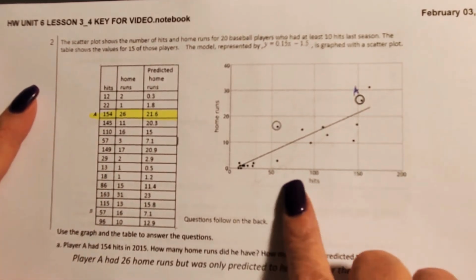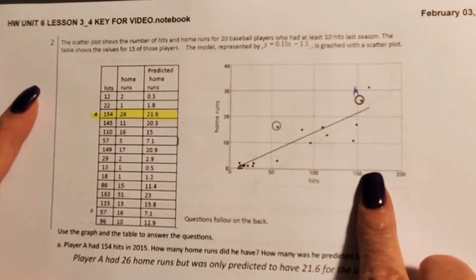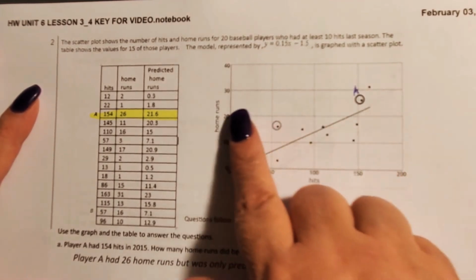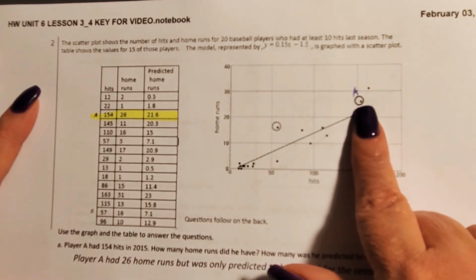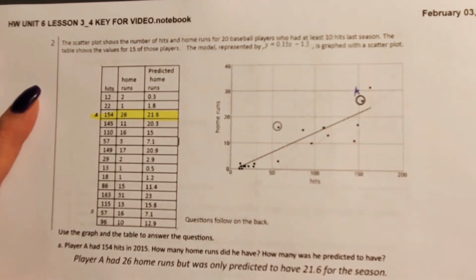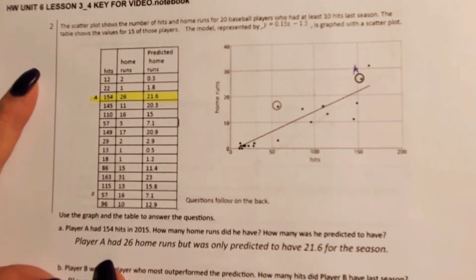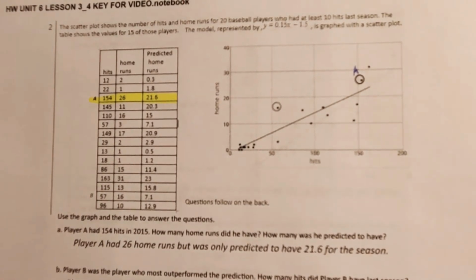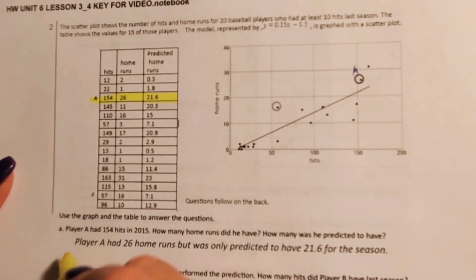And if you notice, we come over here to 150 plus hits and go to player A who had 26 home runs, and we circle and label. So player A had 26 home runs, but was only predicted to have 21 6/10 for that season.